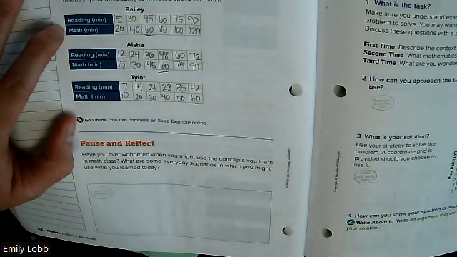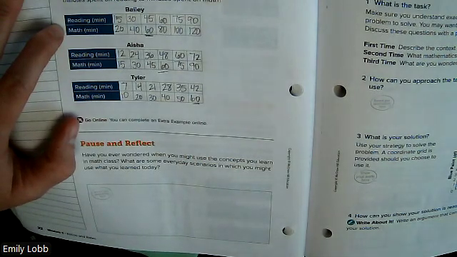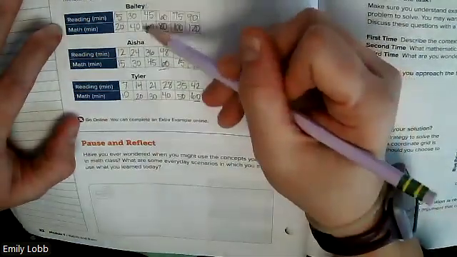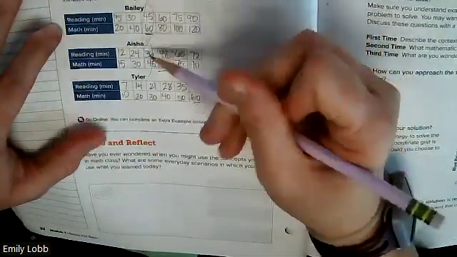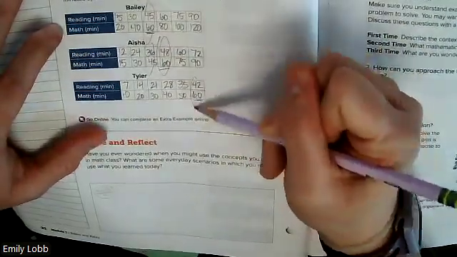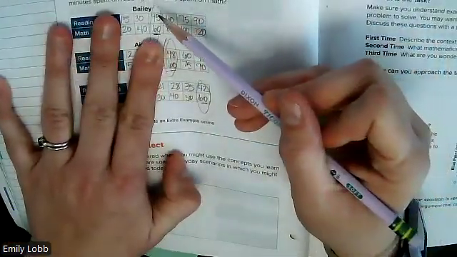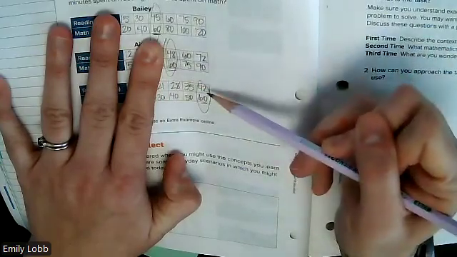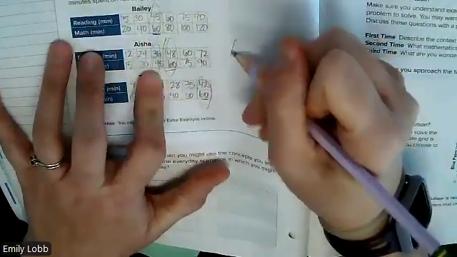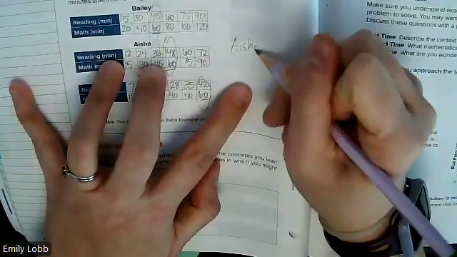So now we have to figure out which is the greatest ratio of reading minutes to math minutes. If we're comparing these 3 ratios, don't look at that one. We're really comparing 45, 48, and 42. Which is the biggest? Aisha, right?